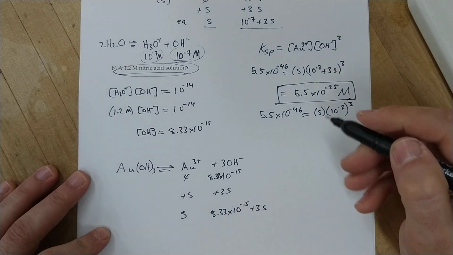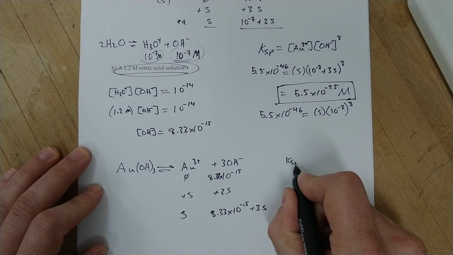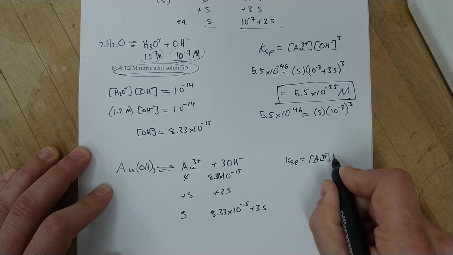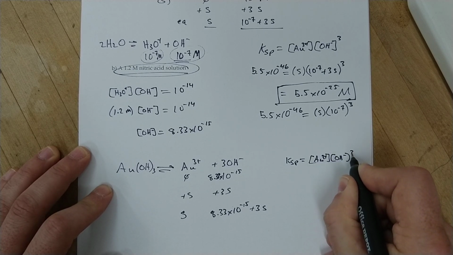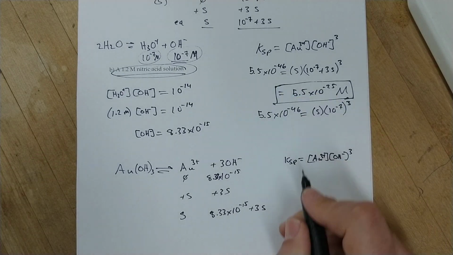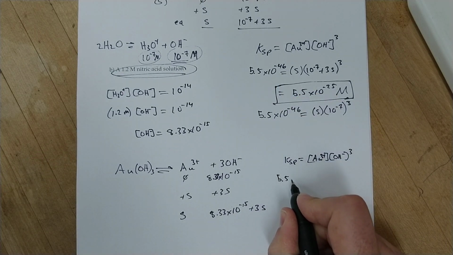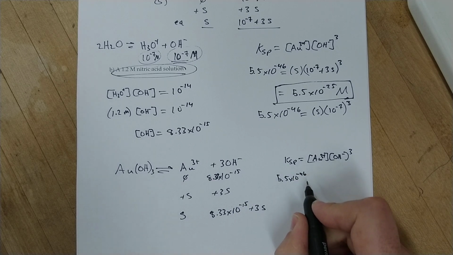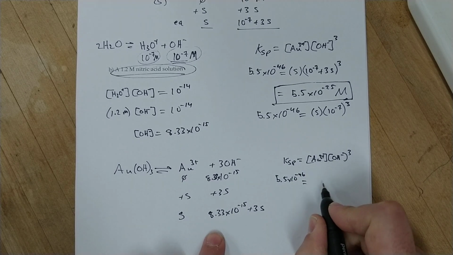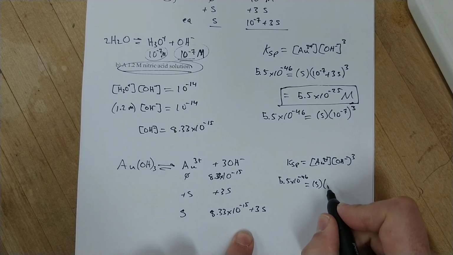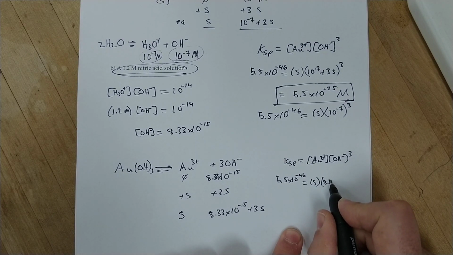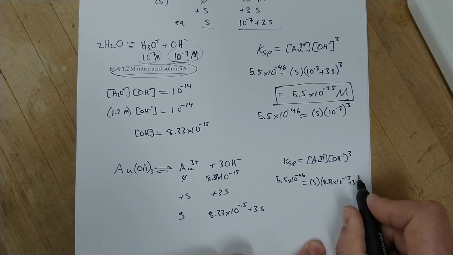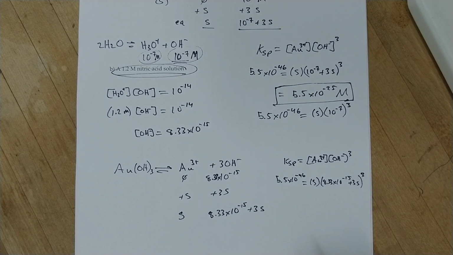Go straight to your equilibrium constant expression. KSP equals the concentration of gold 3 plus times hydroxide cubed. So same KSP, 5.5 times 10 to the negative 46 equals S times 8.33 times 10 to the negative 15 plus 3S cubed.